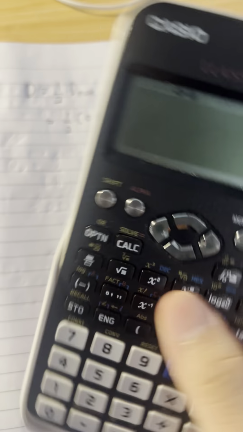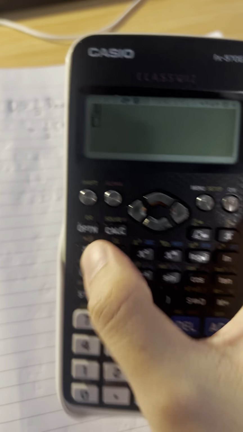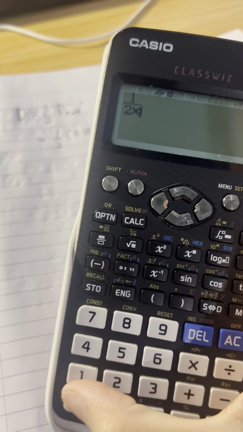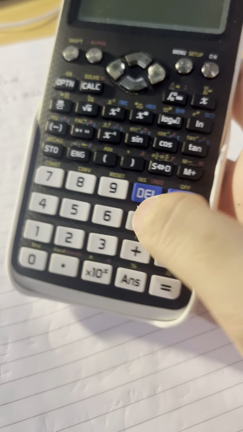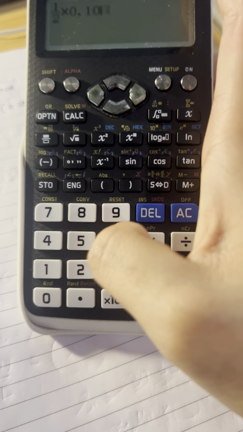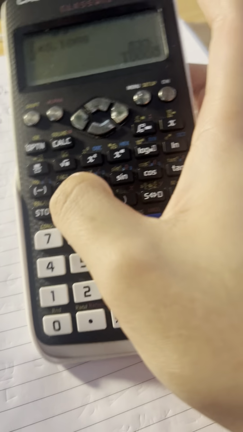Half times 0.1066 gives you 0.0533 per hour.